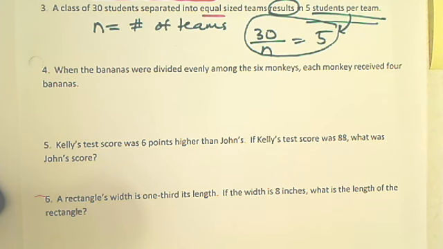Make sure to identify what the letters mean, what the variables are. Okay. I think most of us are done.